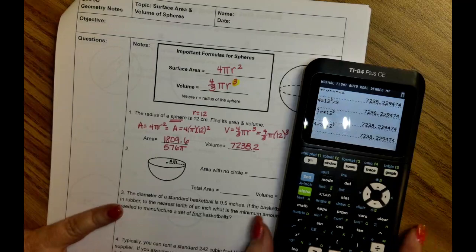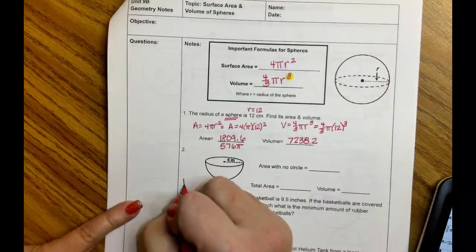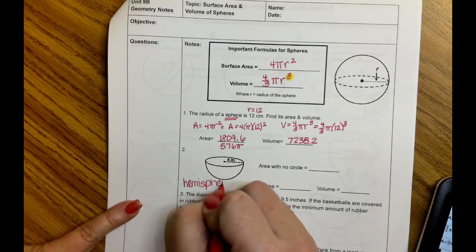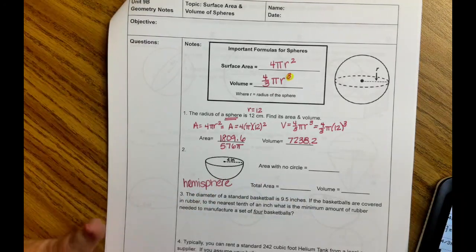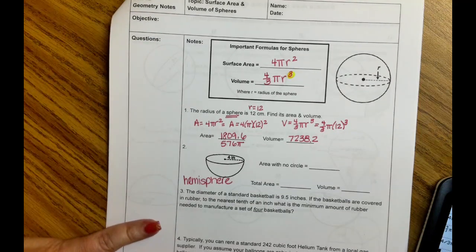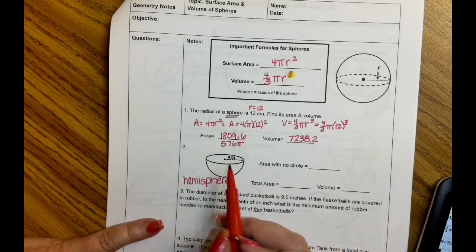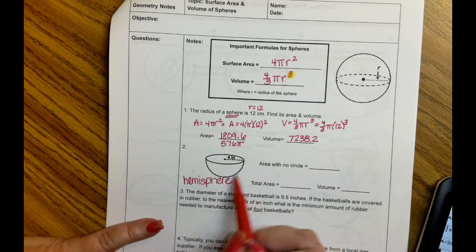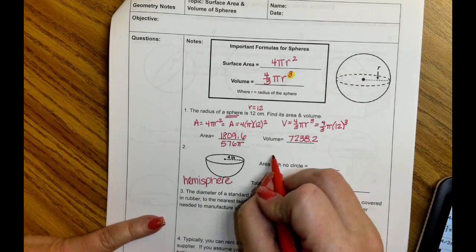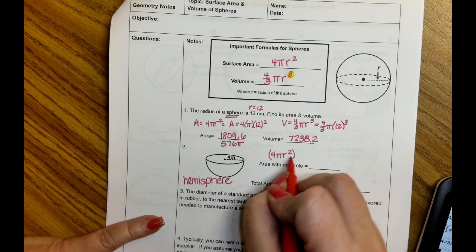Let's look at some problems. What if it's a hemisphere? Okay, so this is a hemisphere. It is half a sphere. Now, what if it's just a bowl, like an empty bowl with no top? So you would want your area with no circle on top. It's just like a cantaloupe or an open bowl, right? So then that would be 4 pi r squared, and it would be half of that.